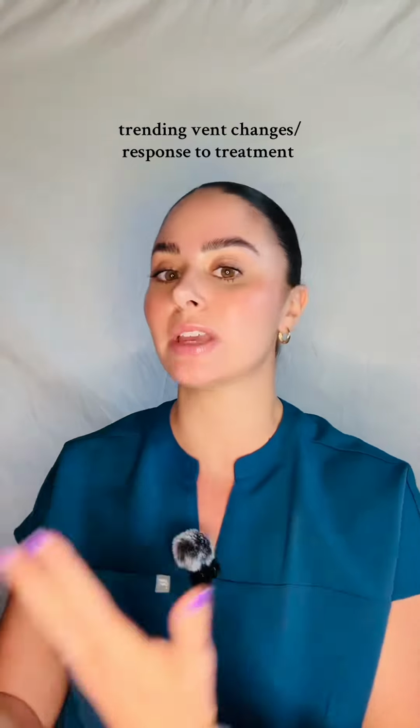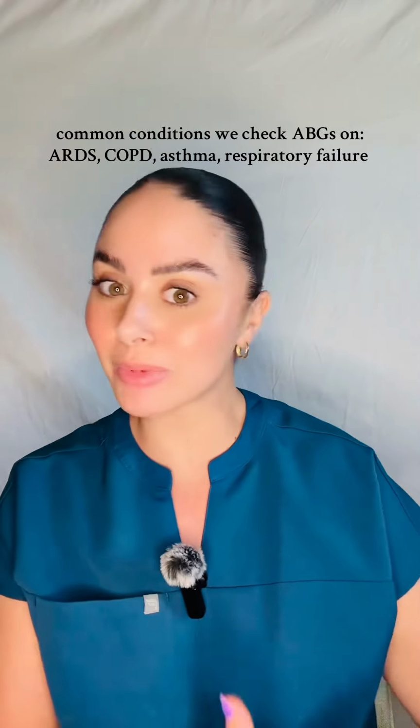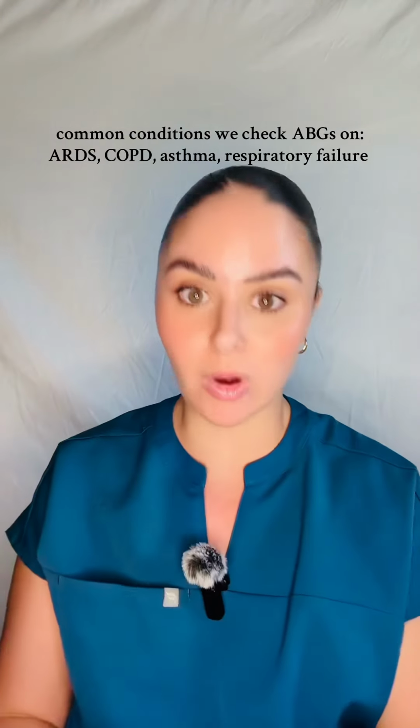The first thing is ventilator or respiratory management. Maybe your patient's on a ventilator and we need to tweak some of their ventilator settings, and so we get an ABG to see where the patient's at. Maybe your patient is suddenly short of breath or suddenly hypoxic, indicating that something's going on respiratory wise to where we would want to get an ABG.